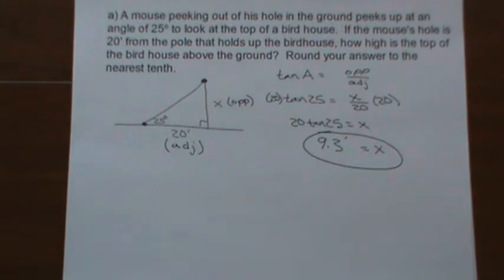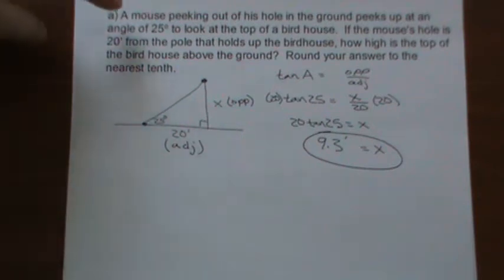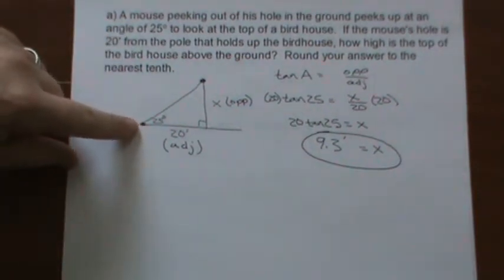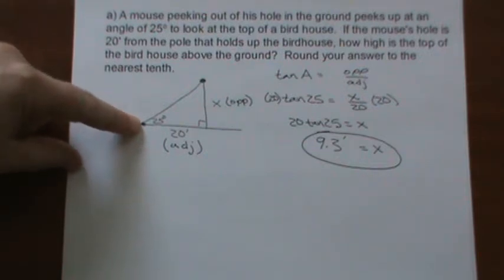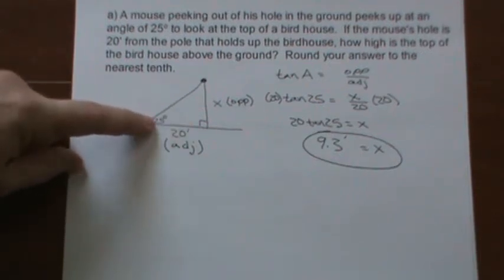So without a diagram, we have no idea as to which trig function we should use, or even if we should use trigonometry. So when we draw our picture, I chose the ground, and I knew that the mouse was peeking out of a hole in the ground, so I put a point right there to represent where the mouse is located on the ground. And it said that it peeks up at an angle of 25 degrees. So from the horizontal, it looks up at an angle of 25 degrees at the top of a birdhouse.